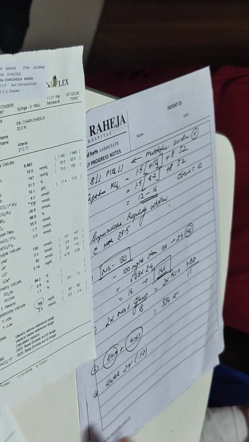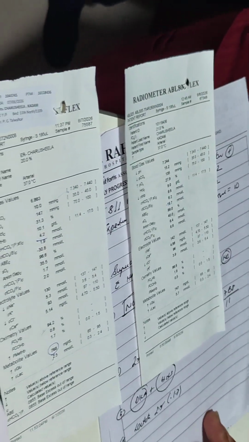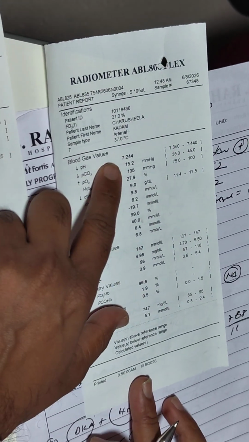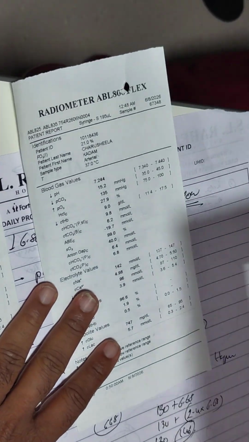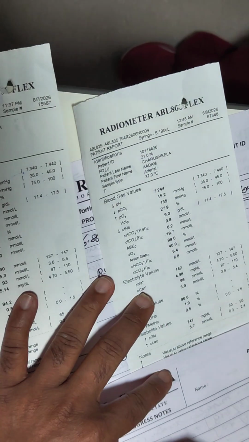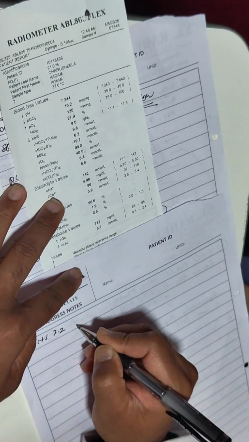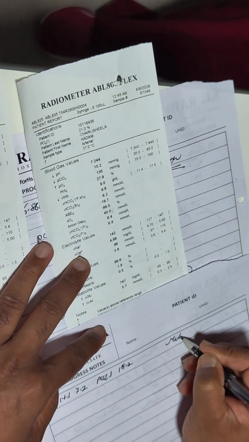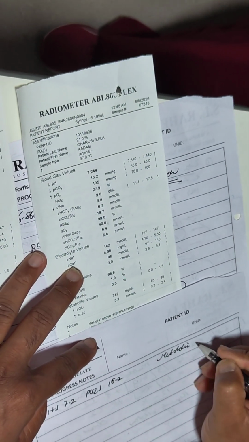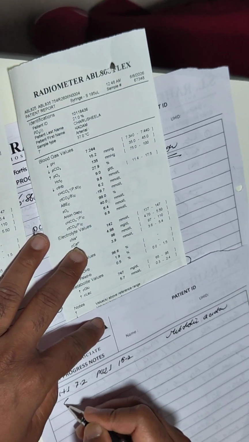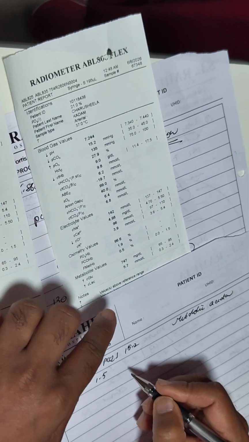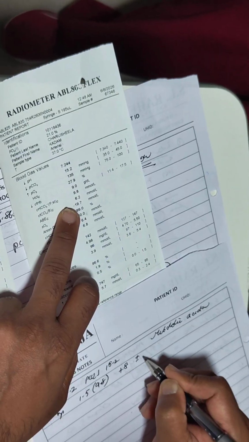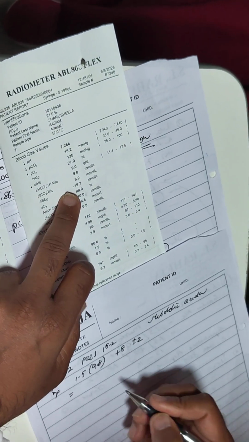Lactate is high. And now you have a repeated blood gas after the resuscitation. This is what your blood gas has: 7.2, 4, 4, 15. Now let's again do the calculation. pH is going down, that is 7.2. PCO2 is going down, which is 15.2. So the primary disorder is metabolic. The direction is downward, so acidosis. So expected PCO2 is 1.5 into bicarbonate. Let's see, the bicarbonate is 9.8, plus 8 plus or minus 2. What is 1.5 into 9.8?